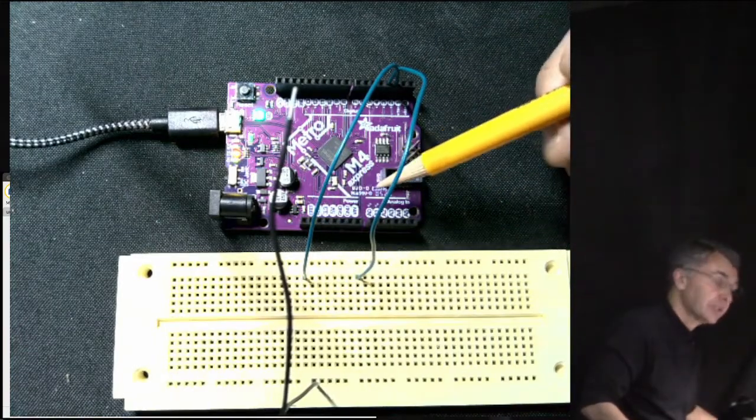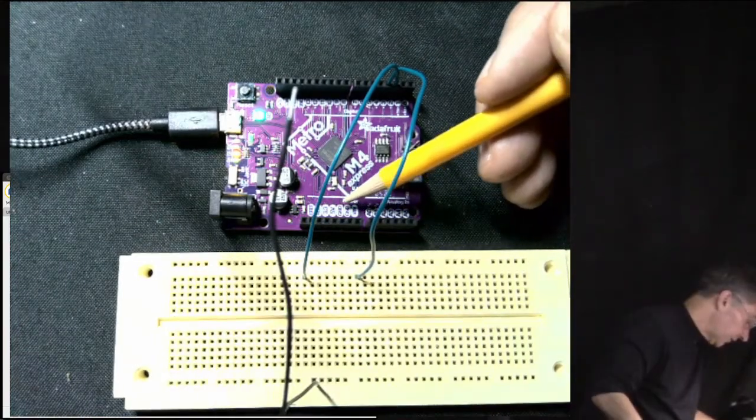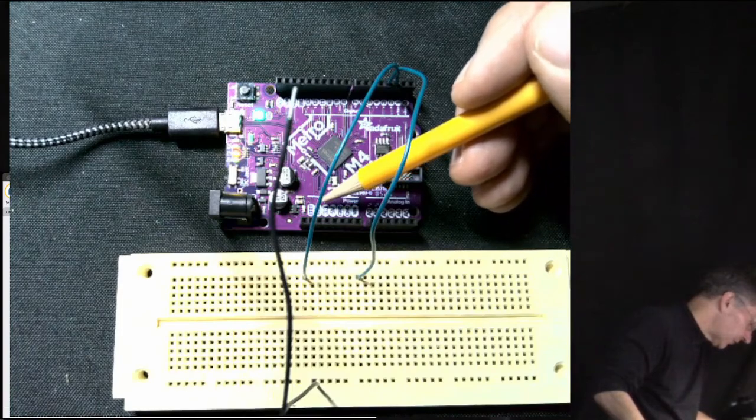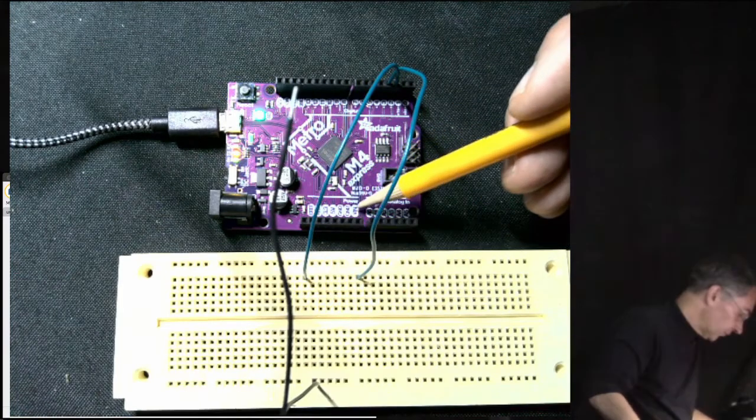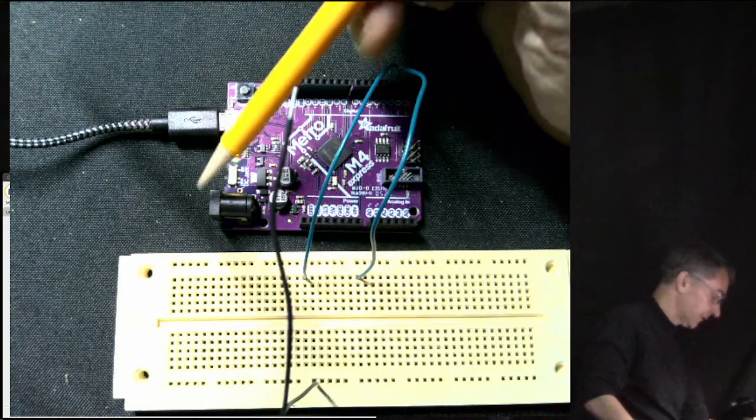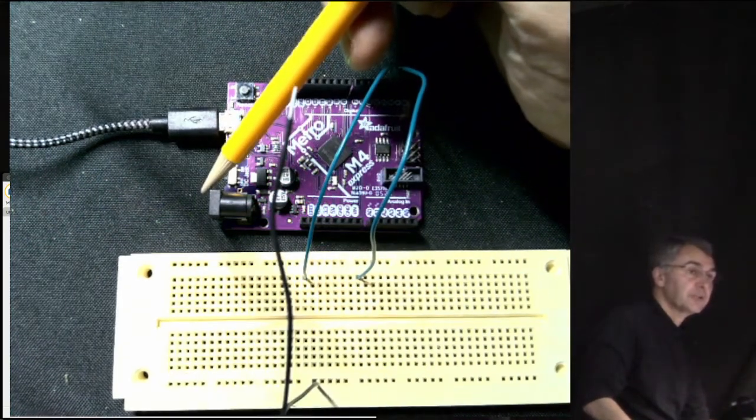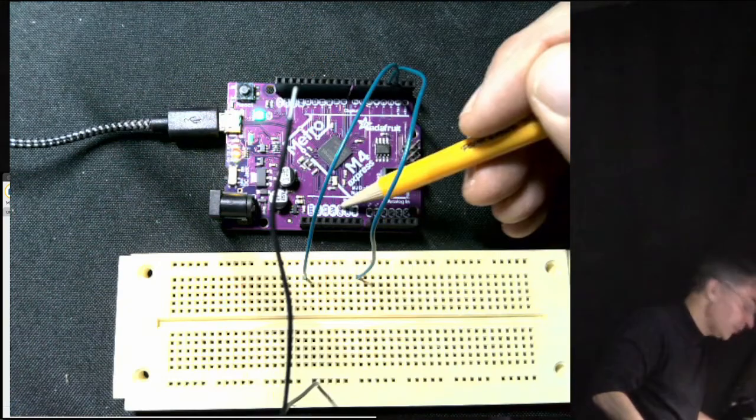Going from right to left here, we read V in, ground, 5 volts, 3.3 volts, and then a couple of other things like reset. So I think V in is probably this external connector where you can plug an external power supply or battery if you like. These two are ground.